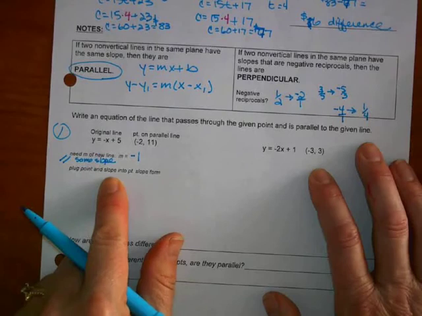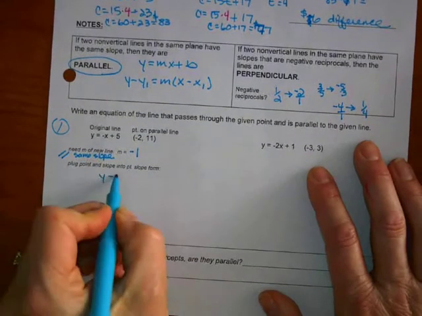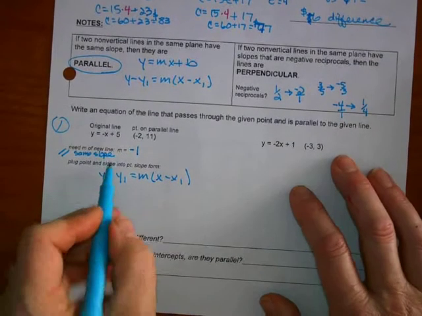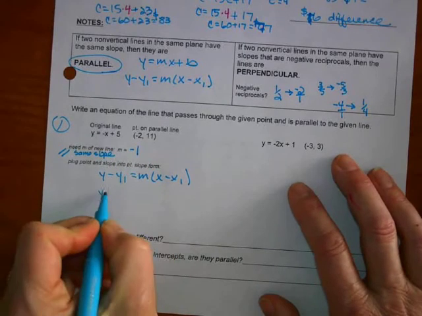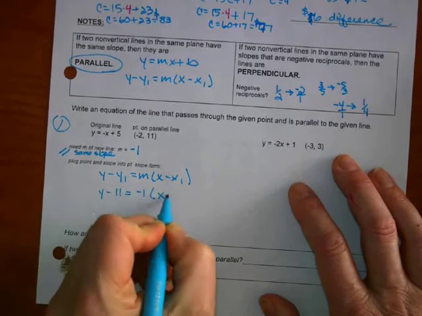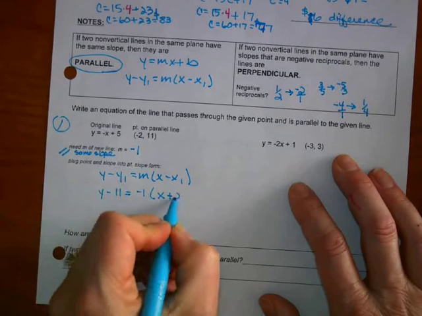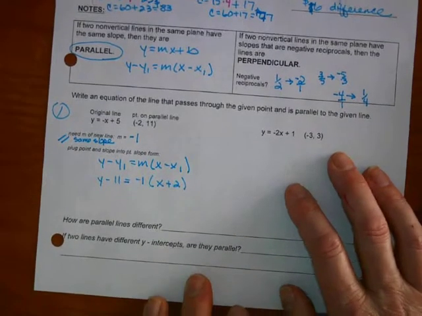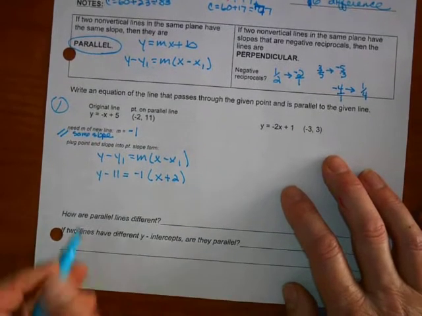Then you plug the point and the slope into the point-slope form. So here's point-slope form. I'm going to plug the slope and this point into this. So it's y minus 11 equals negative 1 times x minus a negative 2, which makes it a plus 2. And then I'm just going to move it into y equals mx plus b.